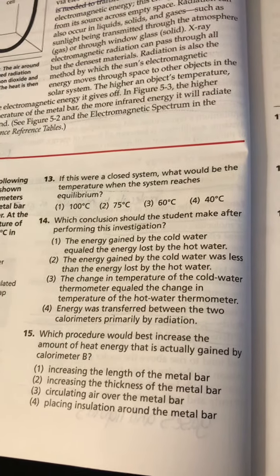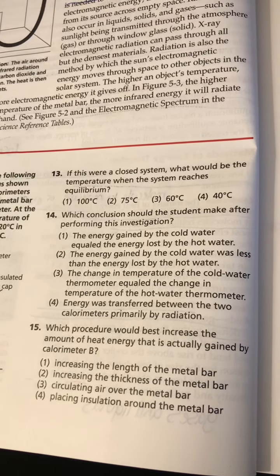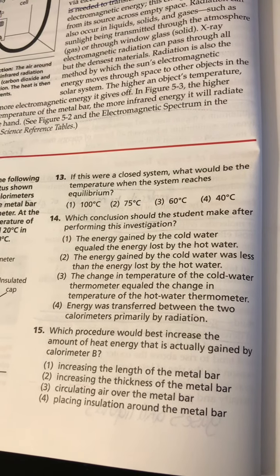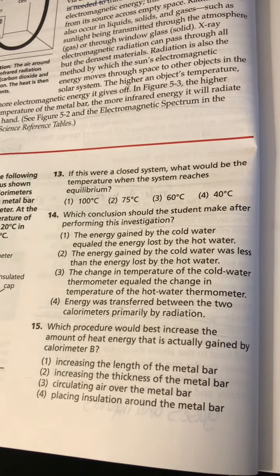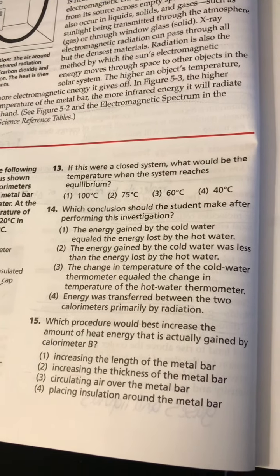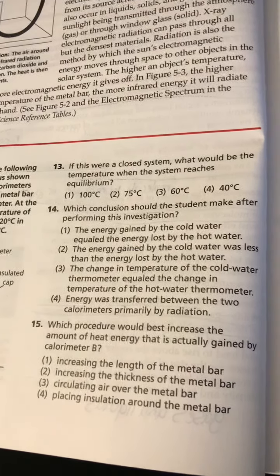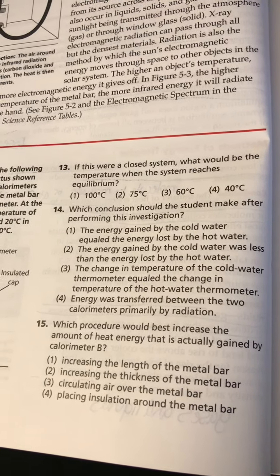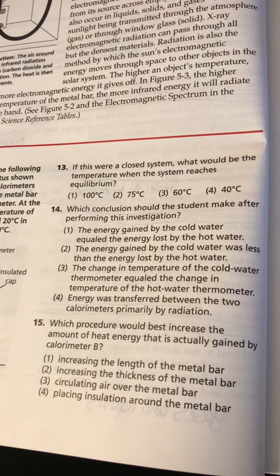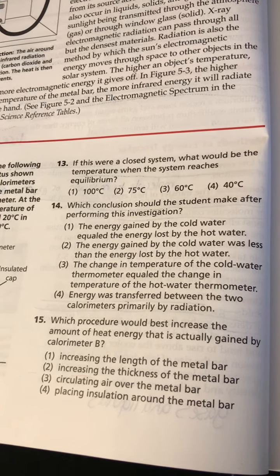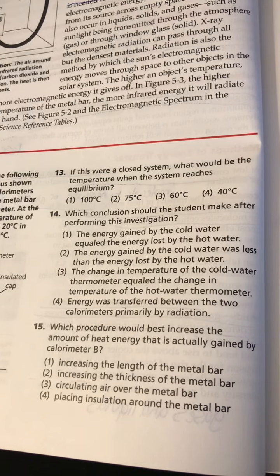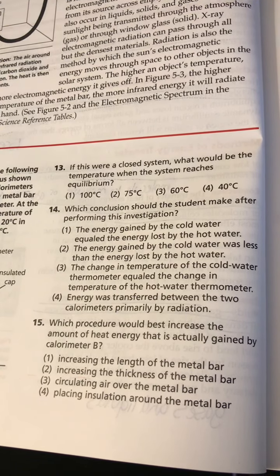13. If there were a closed system, what would be the temperature when the system reaches equilibrium? 100 degrees Celsius, 75 degrees Celsius, 60 degrees Celsius, or 40 degrees Celsius. Number 14. Which conclusion should the student make after performing this investigation? 1. The energy gained by the cold water equaled the energy lost by the hot water. 2. The energy gained by the cold water was less than the energy lost by the hot water.